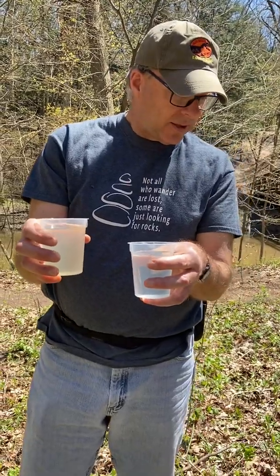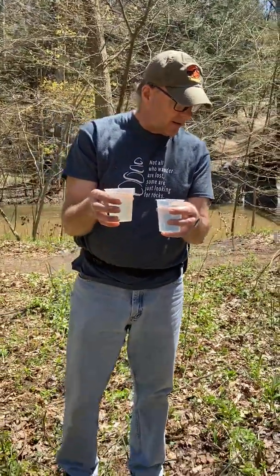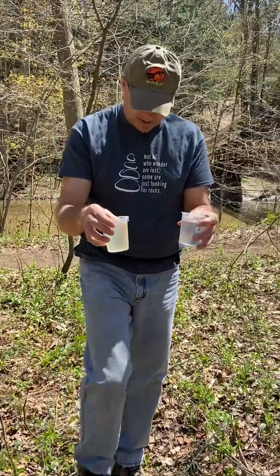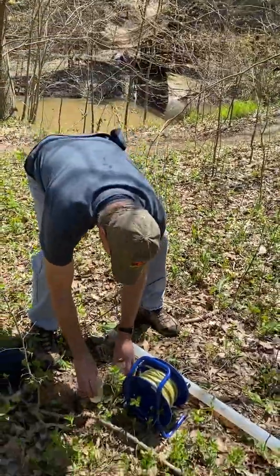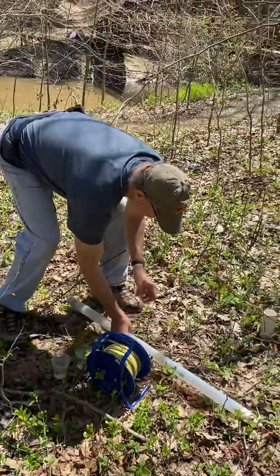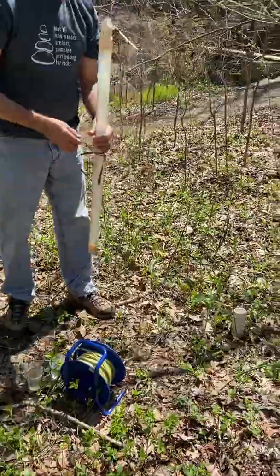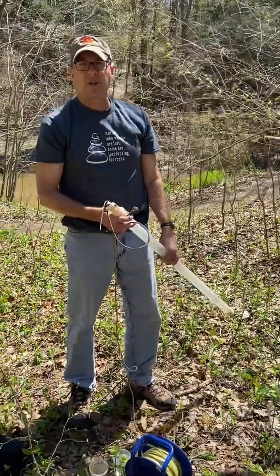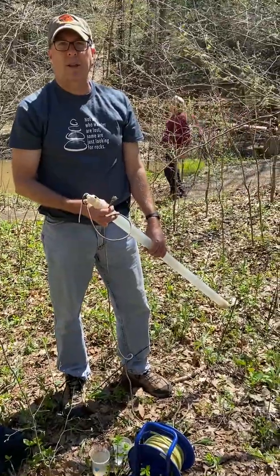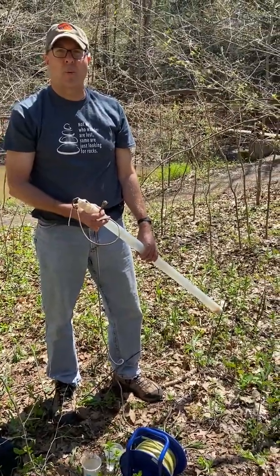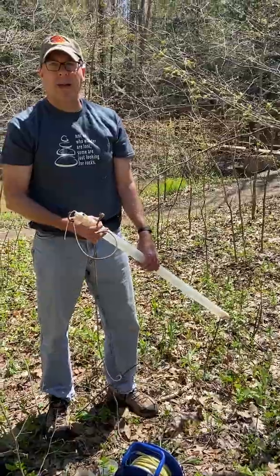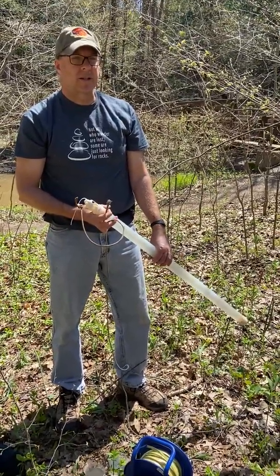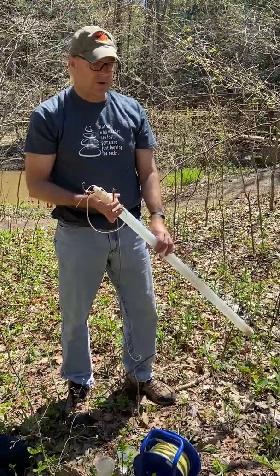So let me show you some sampling for groundwater, some of the tools that we use to take samples. The first thing I want to mention is that most people, when they think of geologists, don't think about people that deal with water. But I actually studied groundwater for 5 years. So geologists are also interested in groundwater.